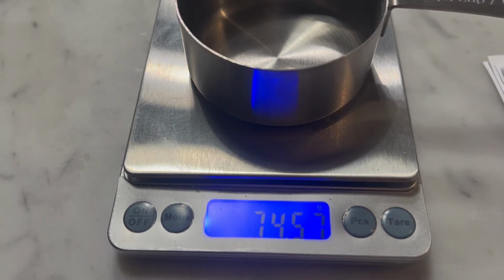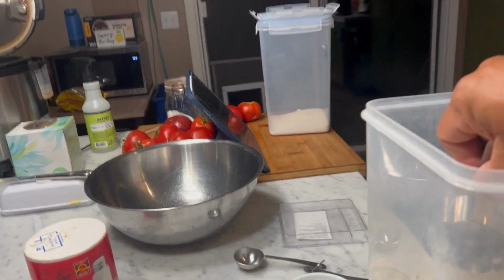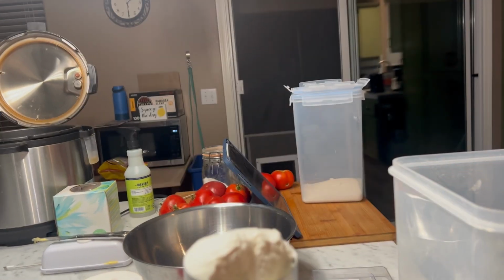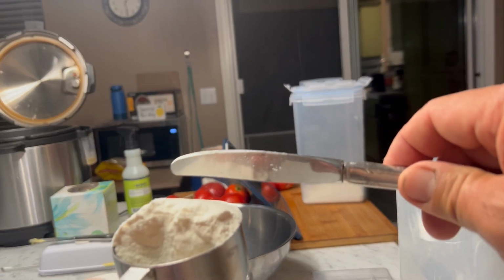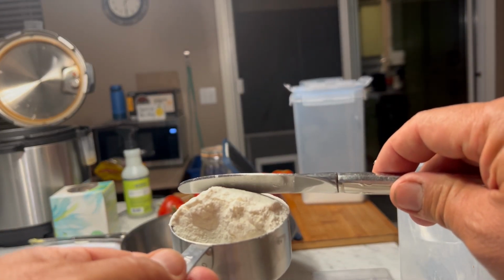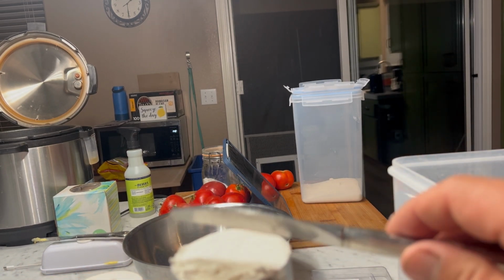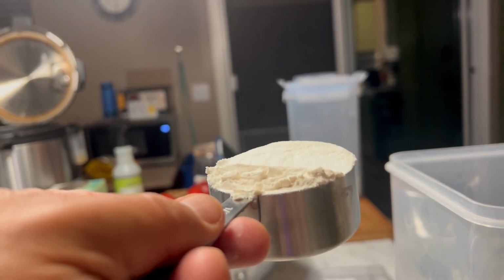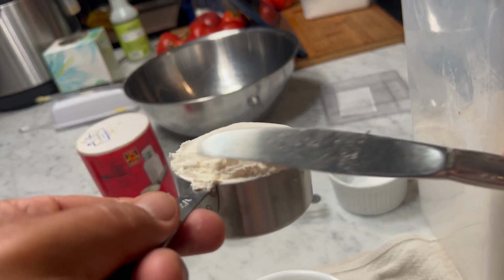So this is the empty mass, and now what I have to do is I have to fill the measuring cup up. And so what I'm gonna do is dip it into my flour, and I'm gonna get more than half a cup. And then what you do is you take a knife like this, and you scrape back on it like this to fill it. And then you scrape off the excess. Let me tilt this down so you can see it. You scrape off the excess into another container.